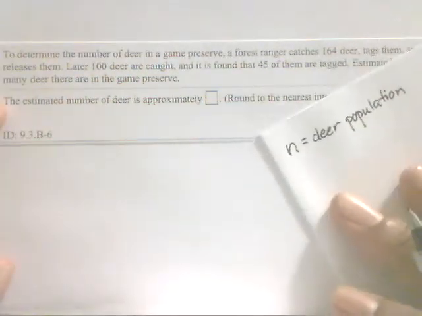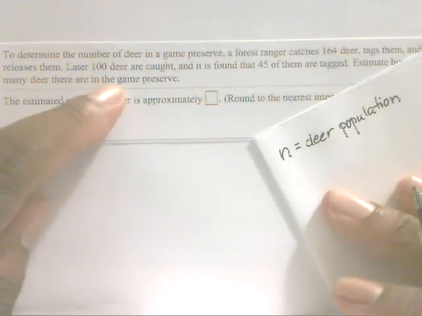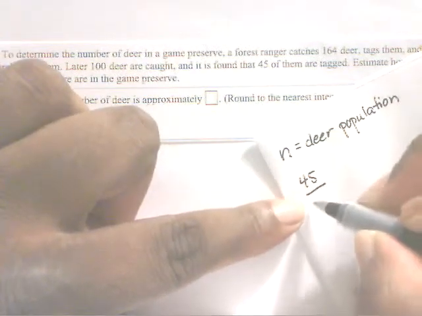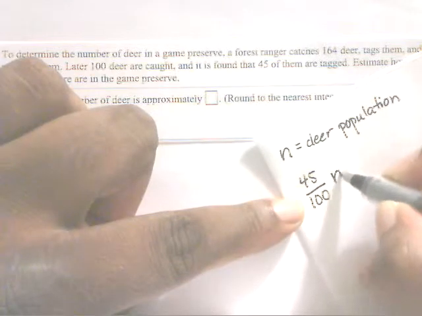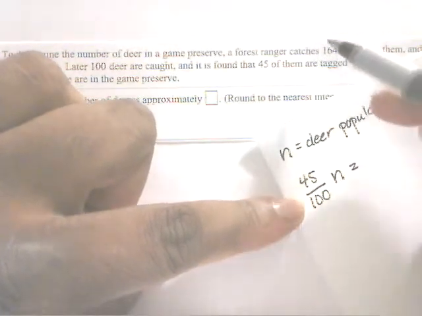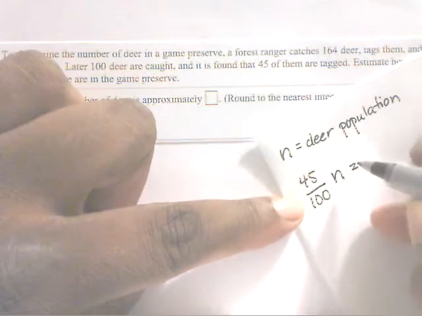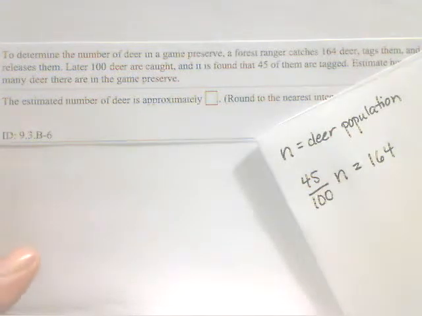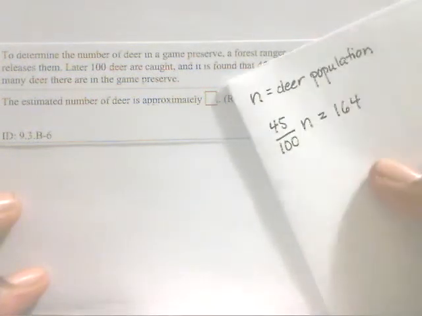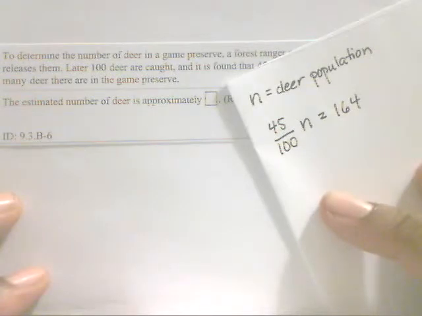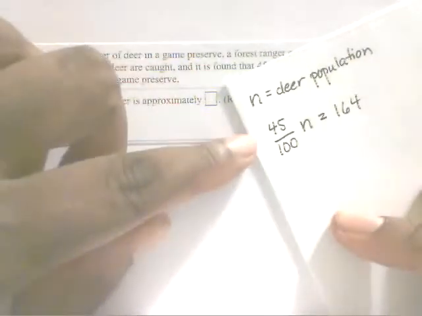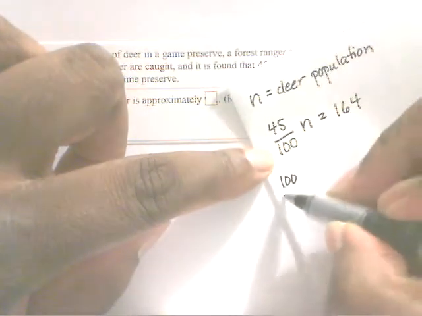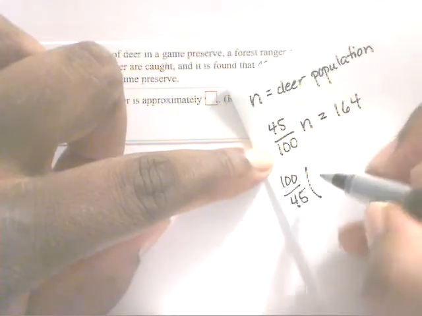Now we're going to work backwards here. We see that 100 deer are caught, 45 of them are tagged. So it'll be 45 over 100 times the original deer population, which is N. That's going to be equal to the number of deer that were caught originally, 164. So we have an equation: 45 over 100 times N is equal to 164. Now to solve for N, it would be easier to multiply both sides by the reciprocal of 45 over 100, which will be 100 over 45.